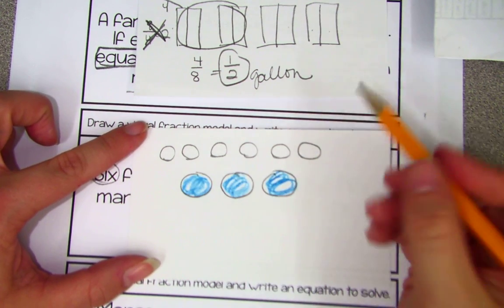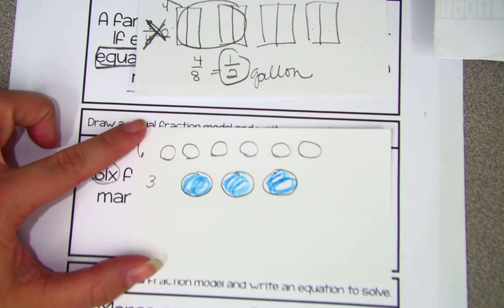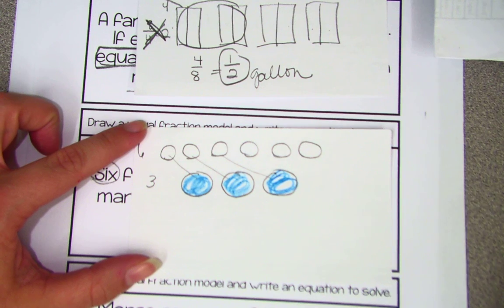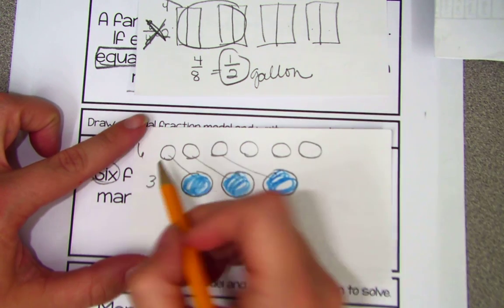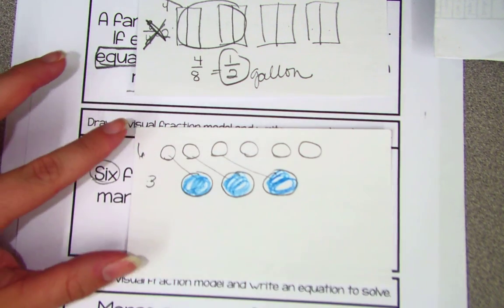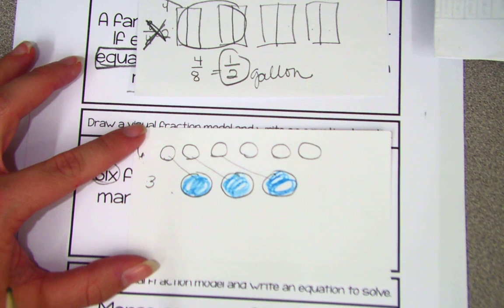Is each person going to get their own cookie? No, each person's not going to get their own cookie. Because if I did that, there's 3 people who don't have a cookie at all. So I'm still only working with 6 and 3. Okay? So therefore, guess what? Is 6 going to go on top? Or is 3 going to go on top?